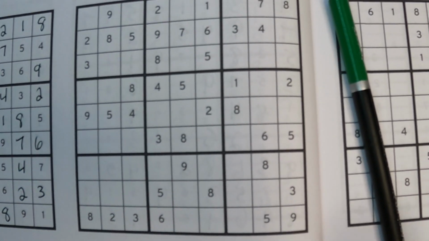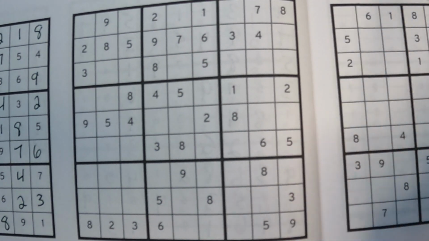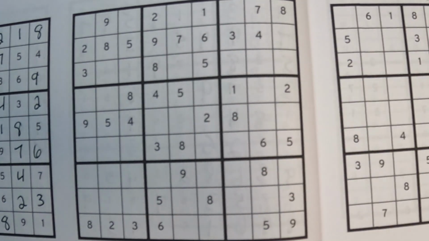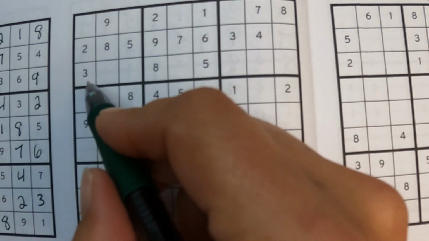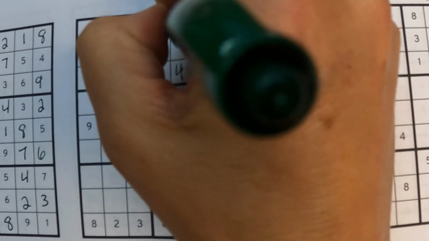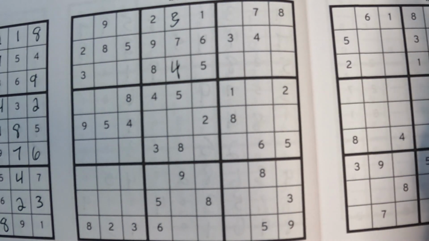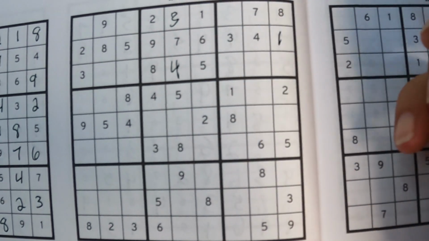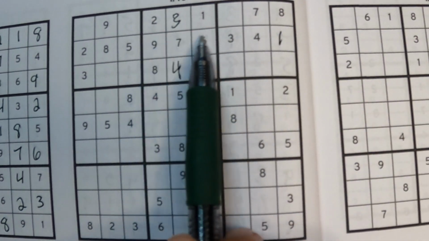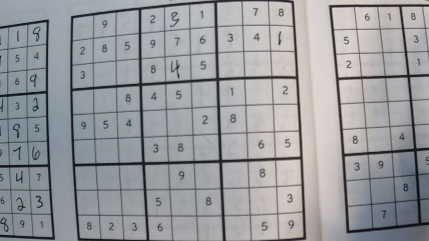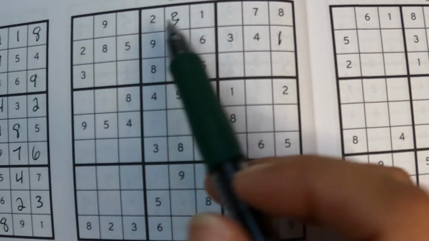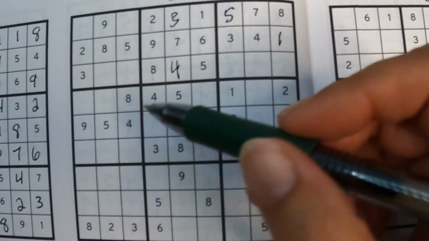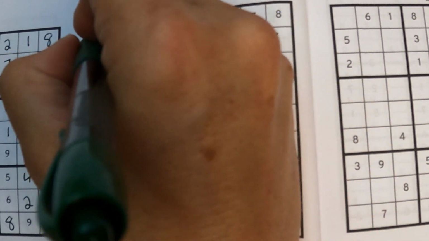Looks like today we're doing puzzle number 16. If we start with this box, we're missing 3 and 4. We've got a 3 here, so 4, 3. For this row, we're missing a 1. For this top row, we're missing 4, 5, and 6. We've got a 5 covering these two boxes, so our 5 must be here. 4 here, so 6, 4.